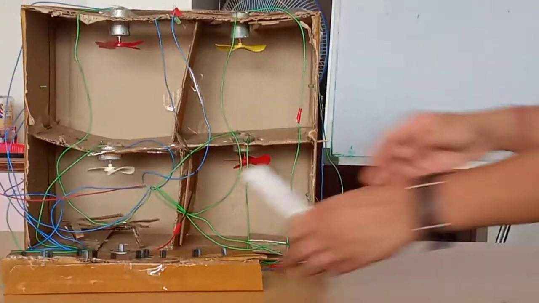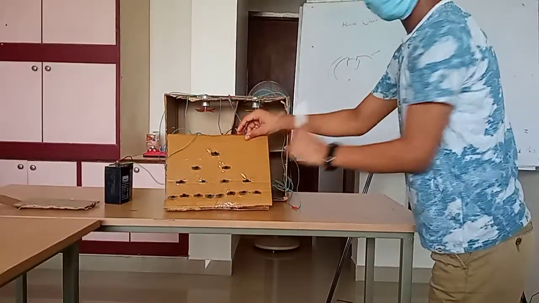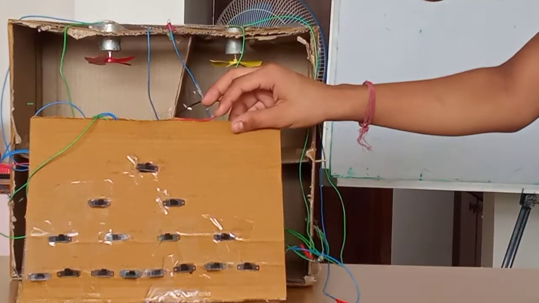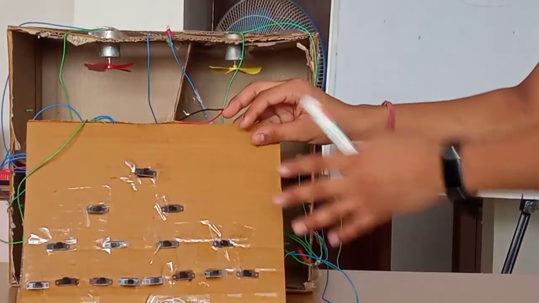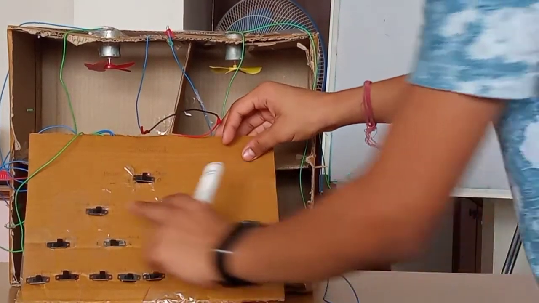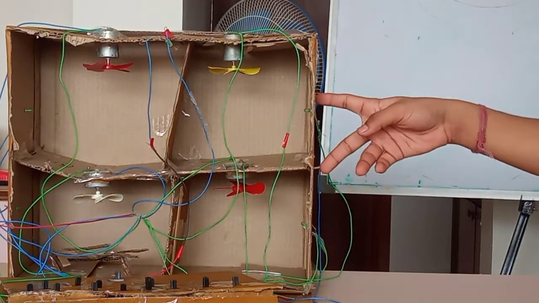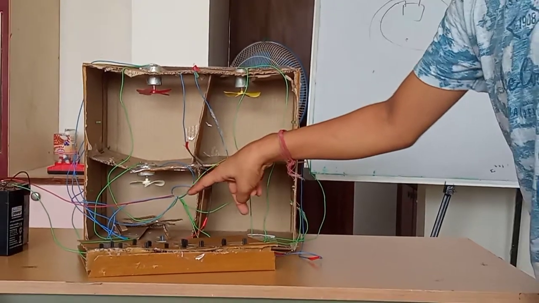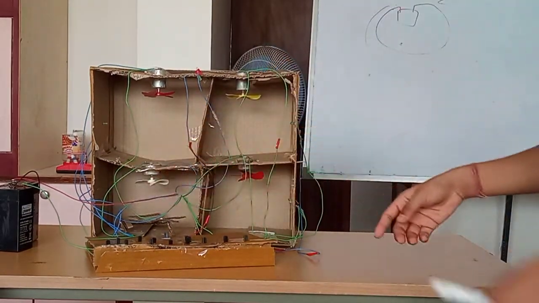So I'll just show you how it works. Over here we have our switchboard, okay? It contains one house main switch. The house main switch has the ability to shut down all the appliances or turn on all the appliances. Then we have two floor switches. As you can see in our house, we have two floors, and each floor contains two rooms, and each room contains two appliances, which is an LED and a fan.